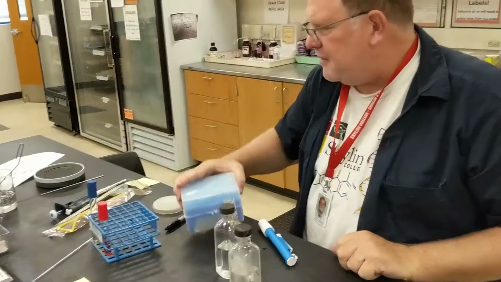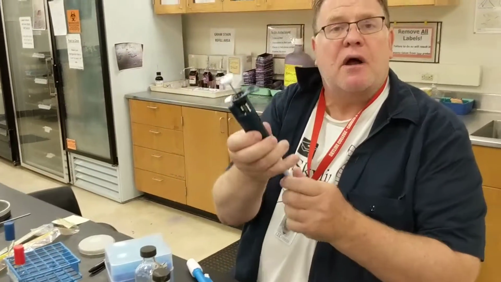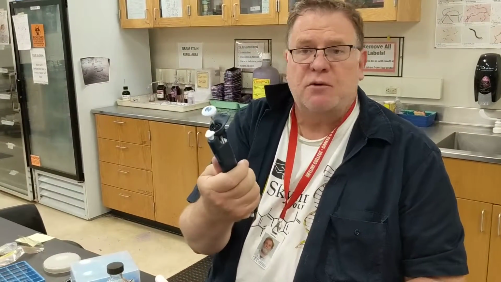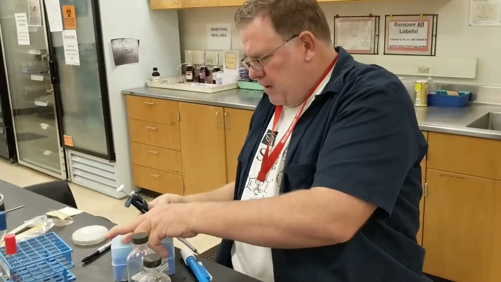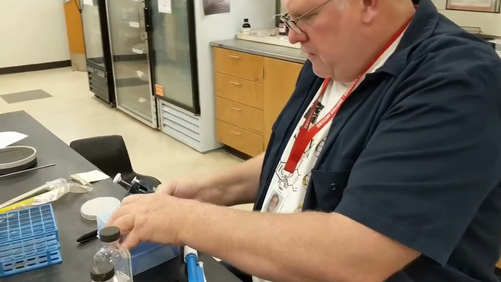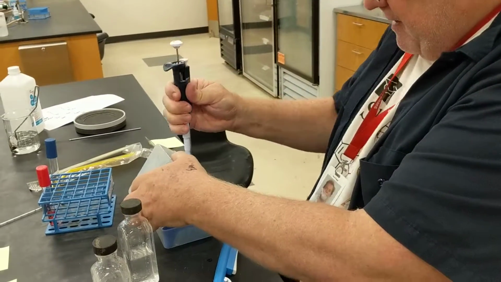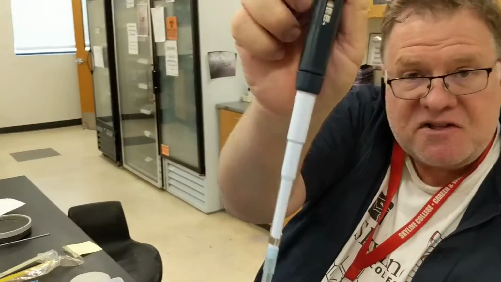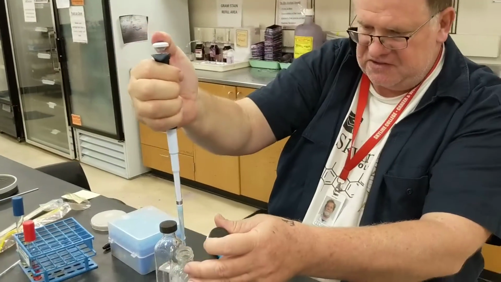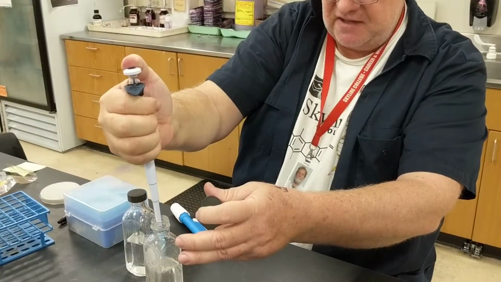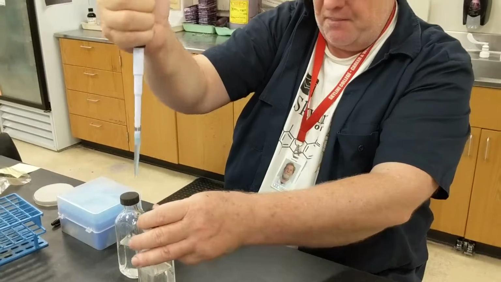Now, I'm going to show you a slightly different technique. We have another piece of equipment that we can use to move 1 ml, and this is called a pipetter. You can take this pipetter and get a sterile pipette tip. It's set to 1 ml. I would press it down until I first feel resistance. Try not to touch the sides. Go in, take out a sample.